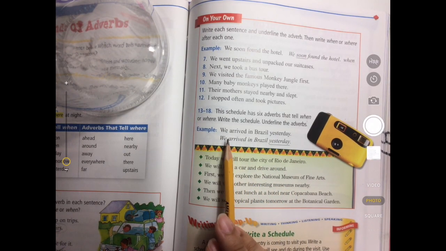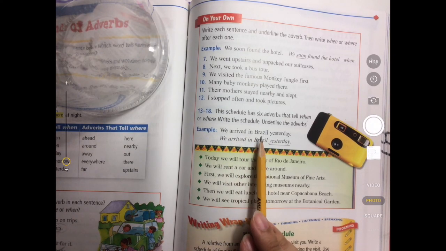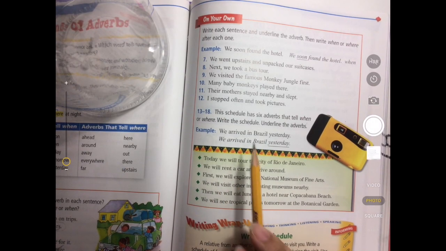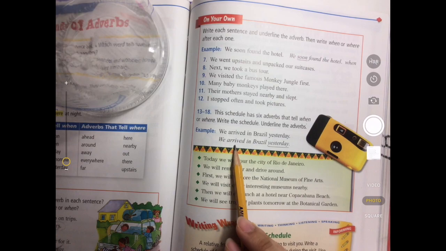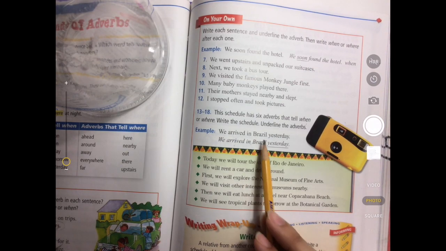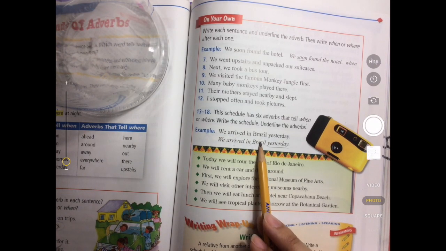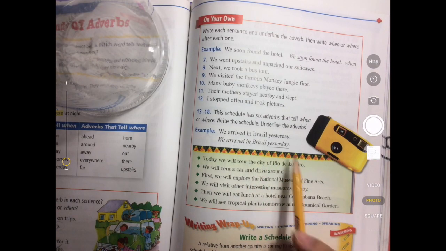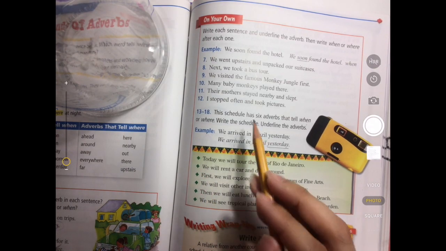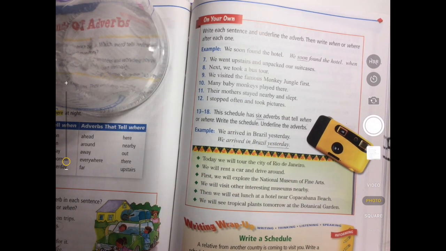So here, the example sentence says, we arrived in Brazil, woohoo, yesterday. So we ask ourselves, what's the verb? The verb is arrived. So we ask, arrived when or where? Well, if we say arrived where, it's Brazil. But is Brazil an adverb? Nope, Brazil is not an adverb. That's a place. It's a specific place. It cannot be an adverb. That's a noun. So, arrived when? Arrived yesterday. Yesterday would be the word that we would highlight. And that's what you're going to do for these sentences. Remember, there are 6 adverbs. So make sure that you have all 6 underlined or highlighted.